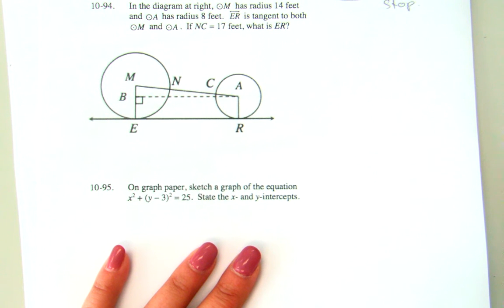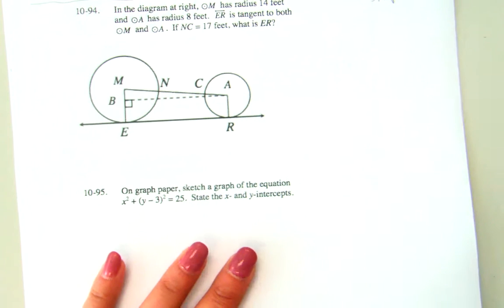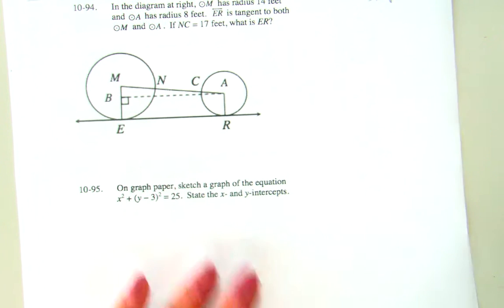Okay, this one's going to be 94 to 97, and just a heads up, this is probably going to be a long video, as you can probably see by the time duration on it.